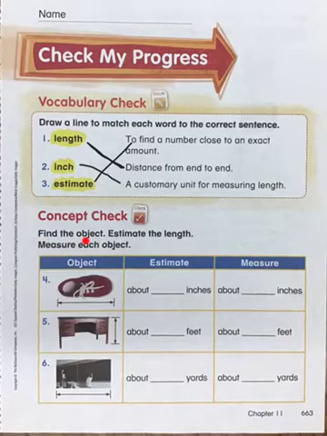They're asking us to find the object, estimate the length, measure each object. So let's estimate first. Your shoe. What do you think? And the shoe is a smaller thing, so do you notice that they're estimating in inches? If you remember from our last lesson, we talked about if things are small, we would measure them in inches. A little bit larger things, we might measure those in feet. And very large objects like a football field, we would measure in yards.